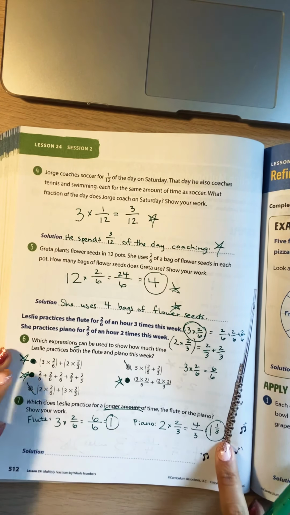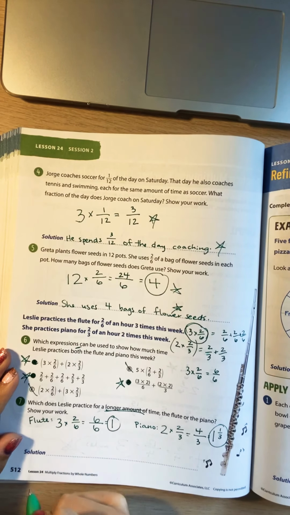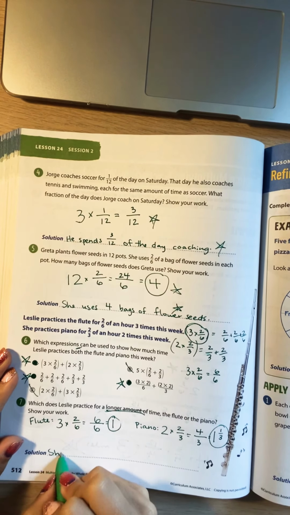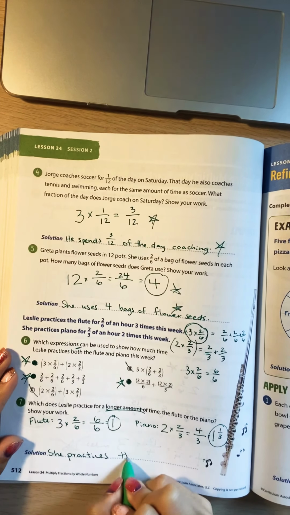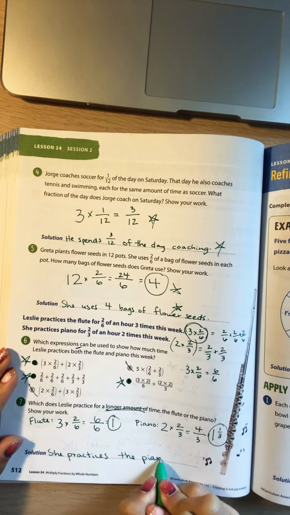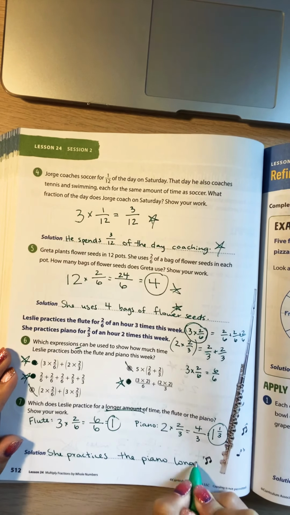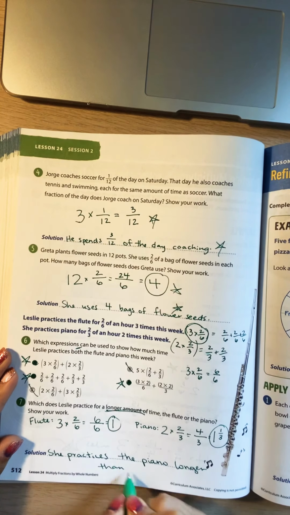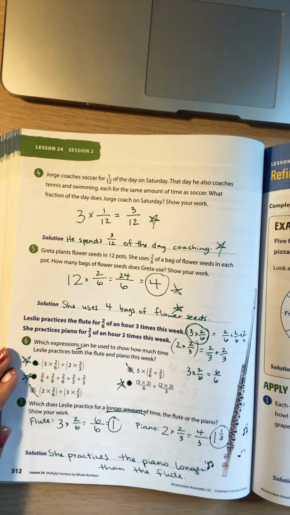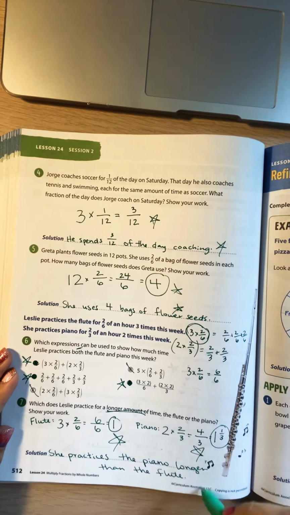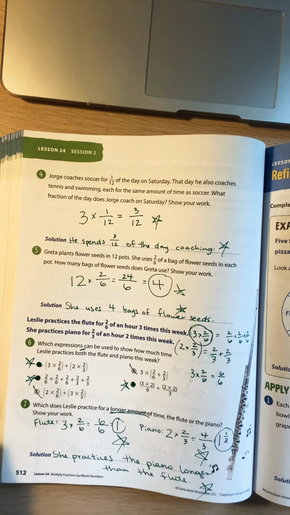1 1/3 is greater. So she practices the piano longer than the flute. Star, star, star. All right, that's it.